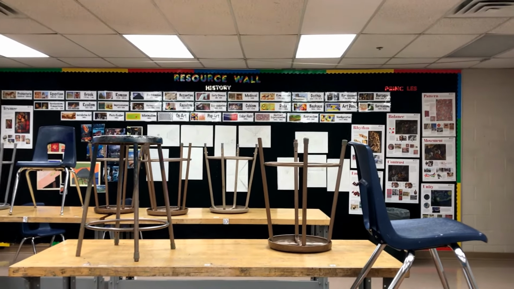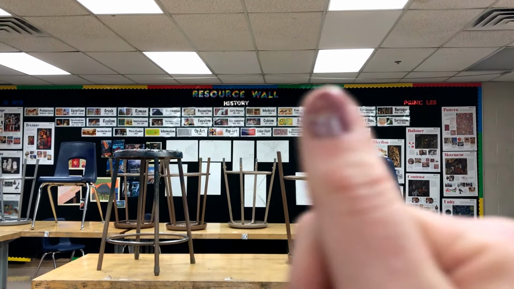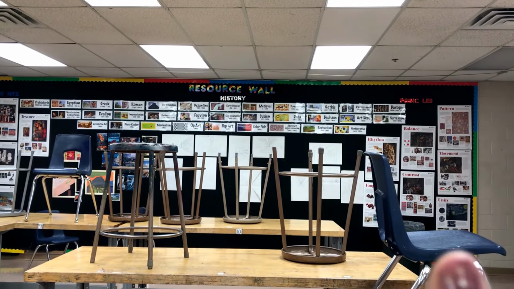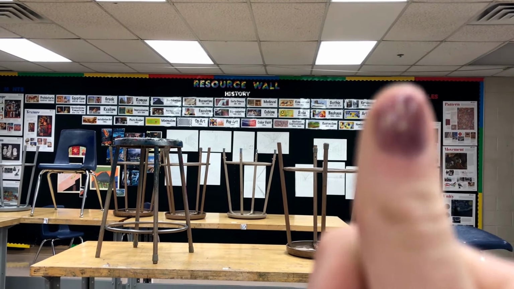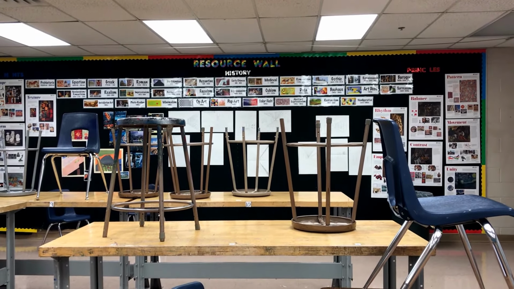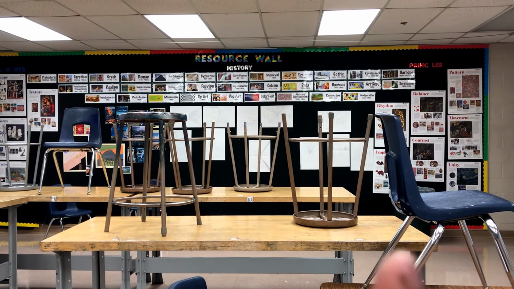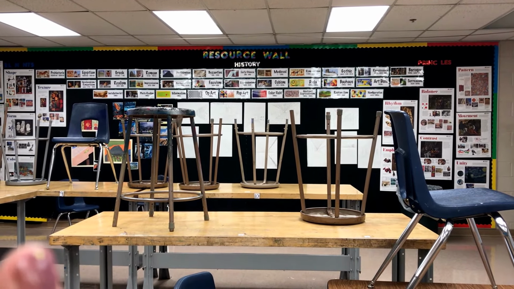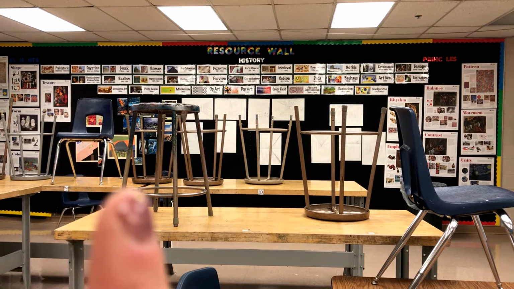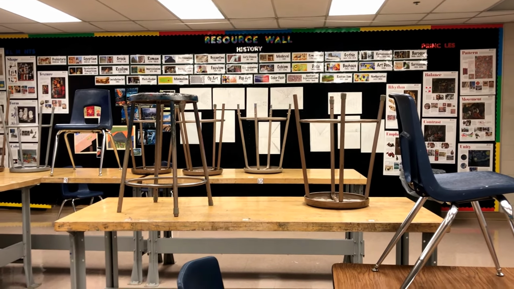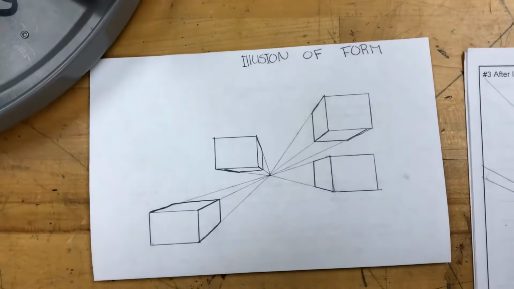Check that out. So, again, horizontal, vertical, parallel, converging. And if we look at these tables, we've got horizontal, vertical, converging.